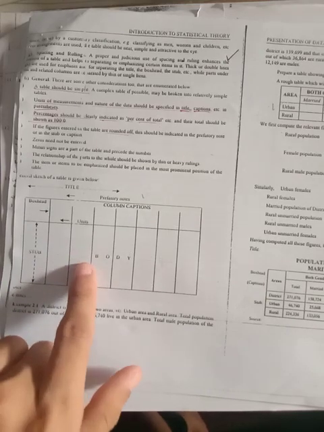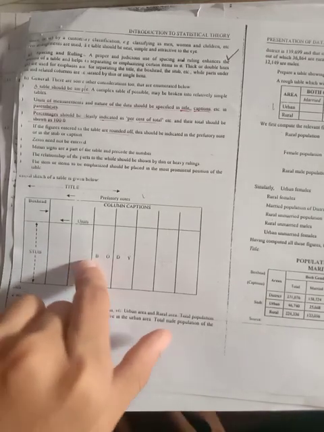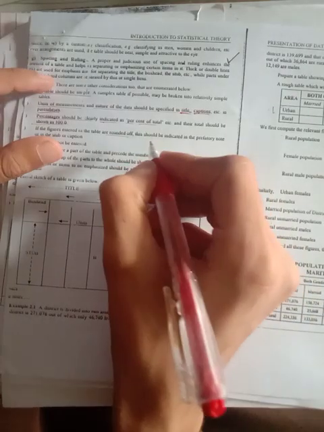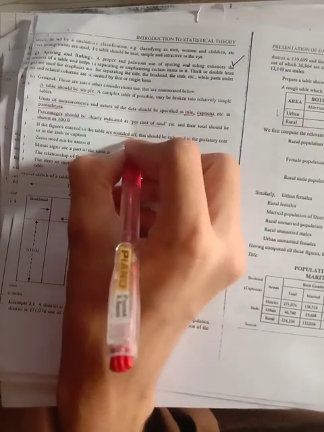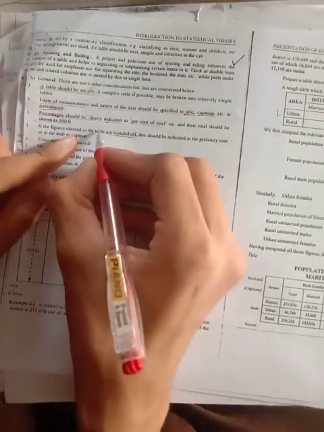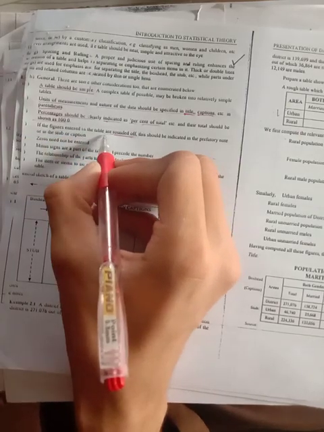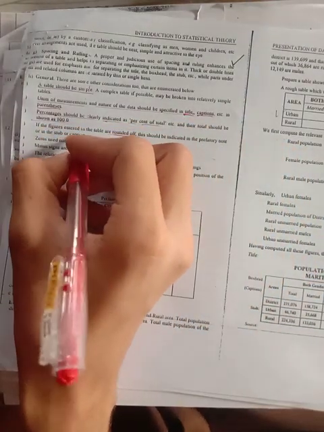If the figures entered in the table are rounded off, that is, if we round off the digits we enter in the figures, this should be indicated in the prefatory notes or in the stub or caption. We will write it in the stub or caption.